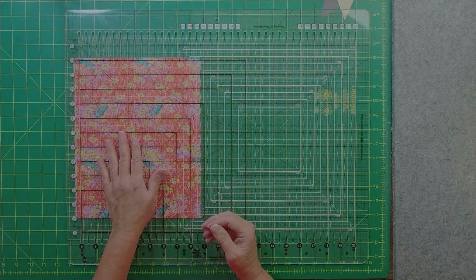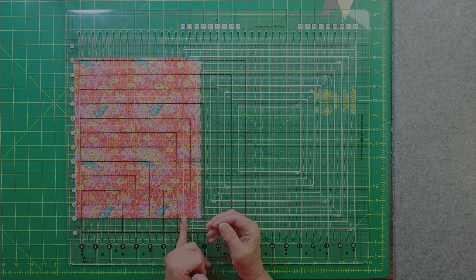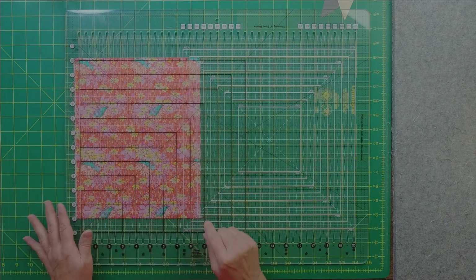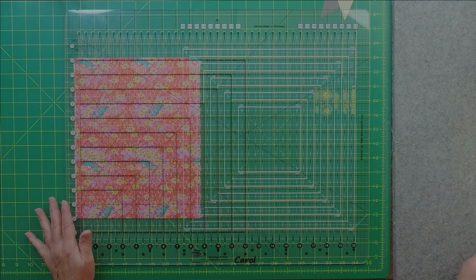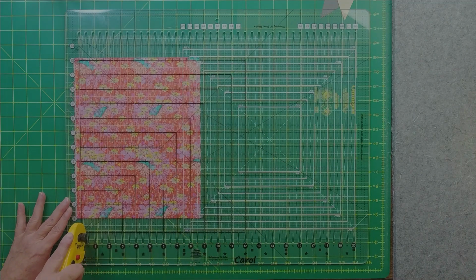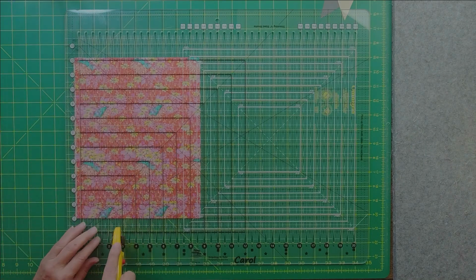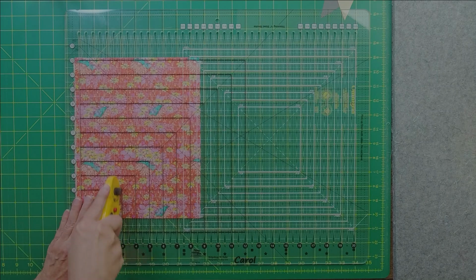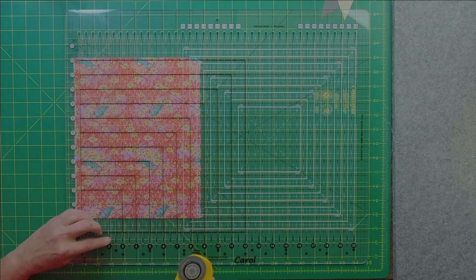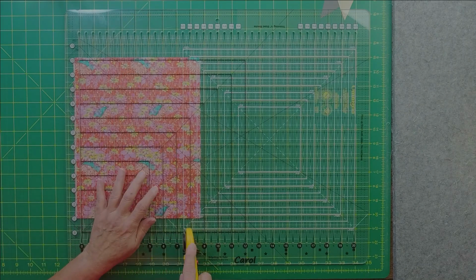3 strips at 2.5 inches. So I need to make sure from 0 to 7.5 I have fabric, so I'll have about 1 inch left over. And then once you're ready, you just put the cutter in the slot and cut. So there's 1. I go to the 2.5 inch mark. That's 2 cuts. Then the 5 inch and the 7.5 inch.